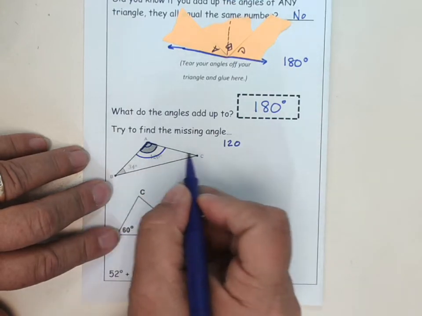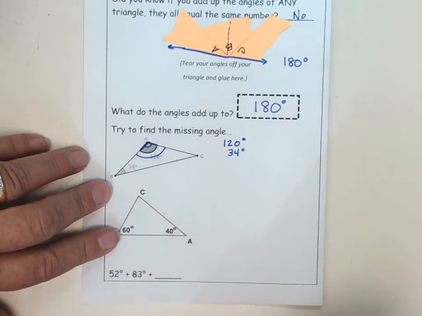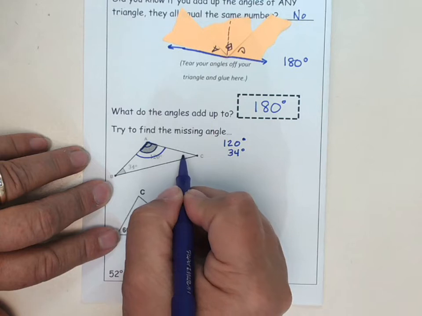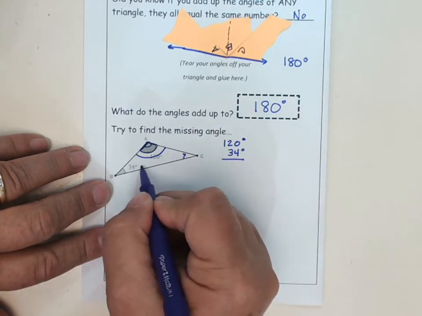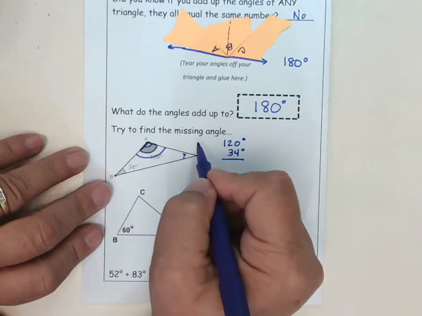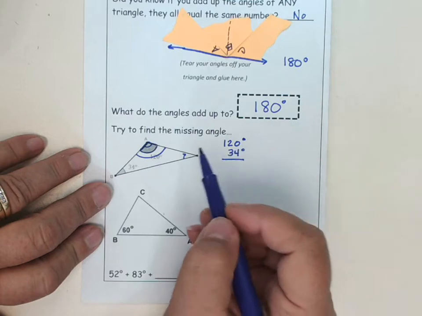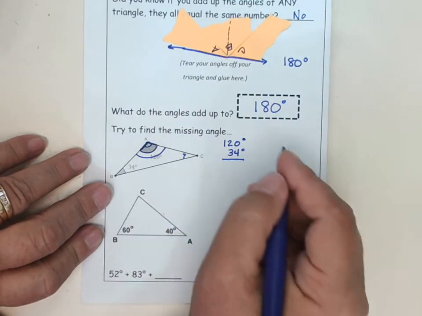And this one over here is 34. And the little degree symbol looks like a little circle. And we don't know what angle C is. So if we put these two together and take them away from 180, we should get this angle right here. Or we could start with 180 and take away each angle individually. Either way.